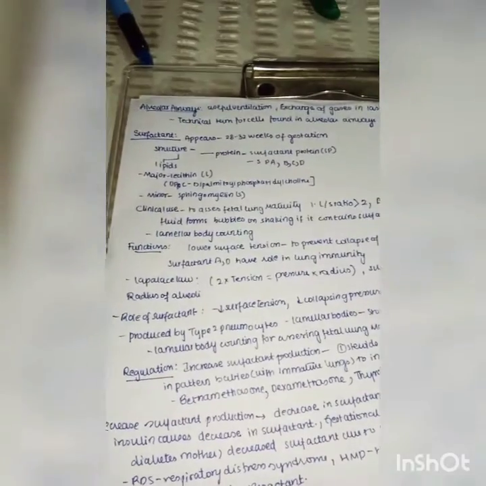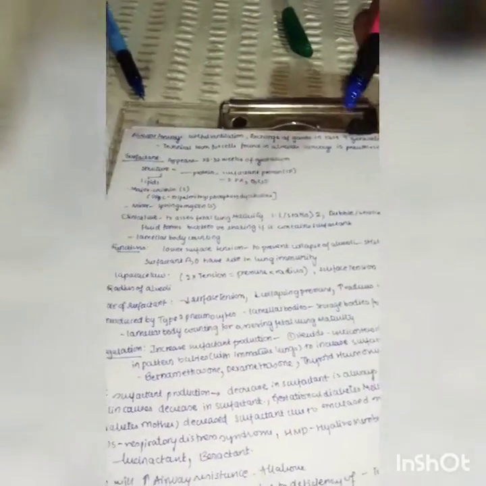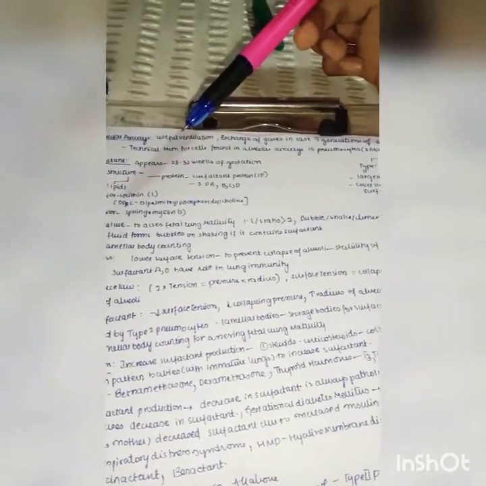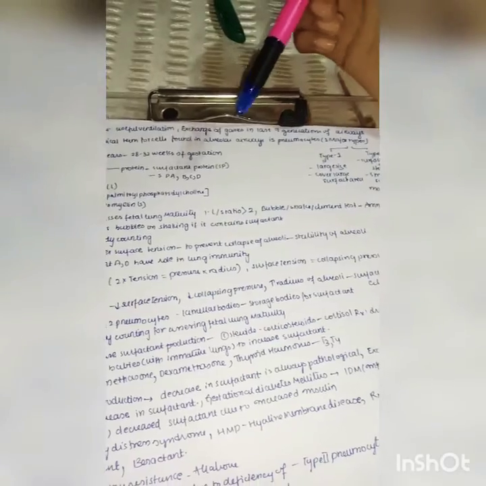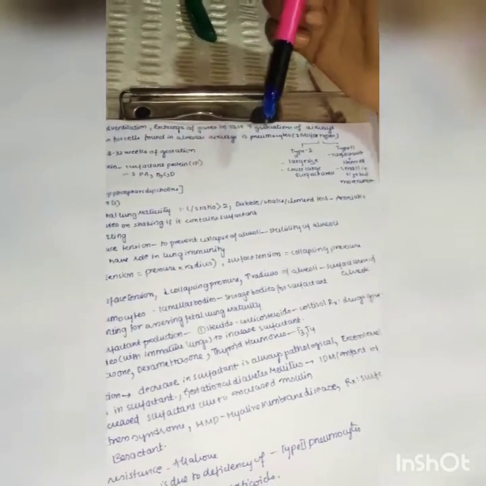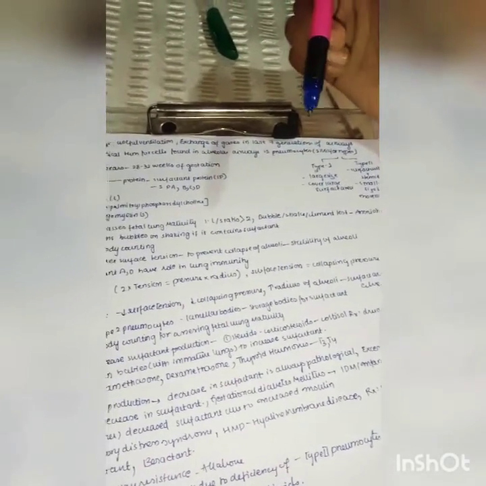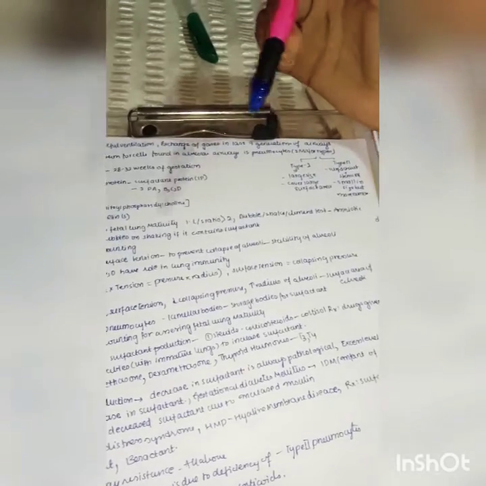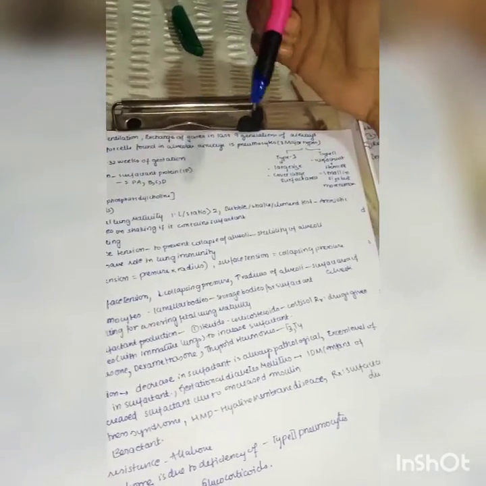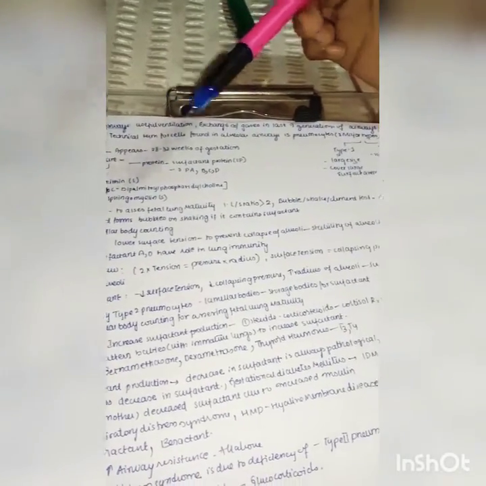Now let us start with alveolar airways. Alveolar airways are the non-conducting pathways, meaning where the real gaseous exchange takes place. These are mainly useful for ventilation, the exchange of gases in the last 7 generations of airways, because we have seen a total of 23 generations. Among them, 16 generations are conducting, whereas 7 are non-conducting, the actual airways where the gaseous exchange takes place. So now we are talking about those last 7 generations.